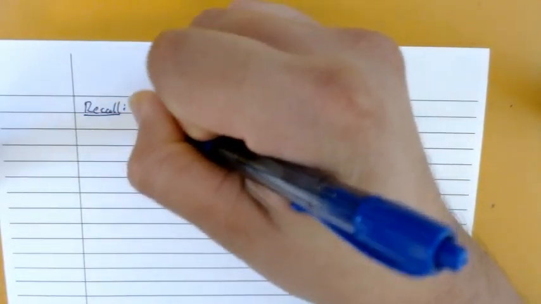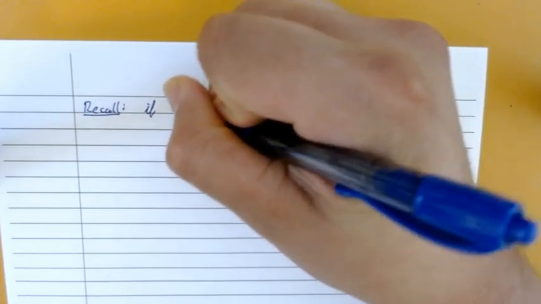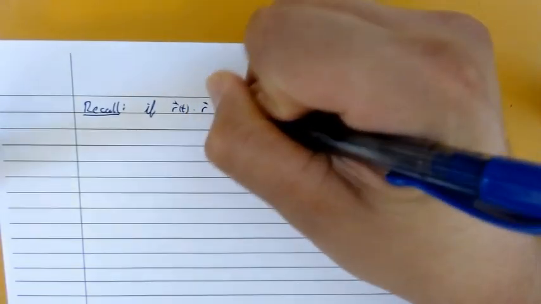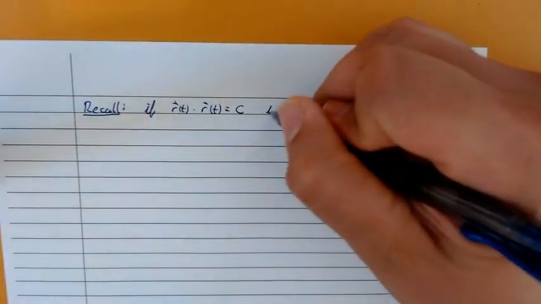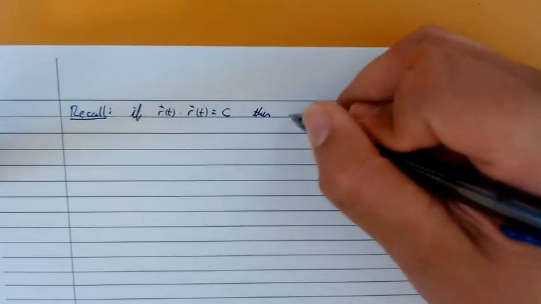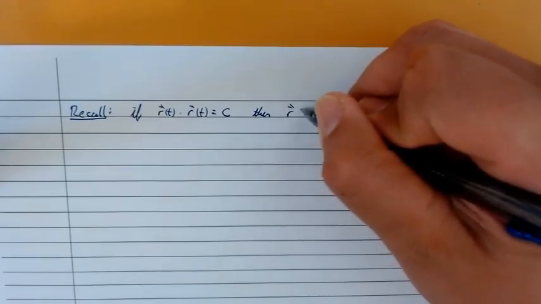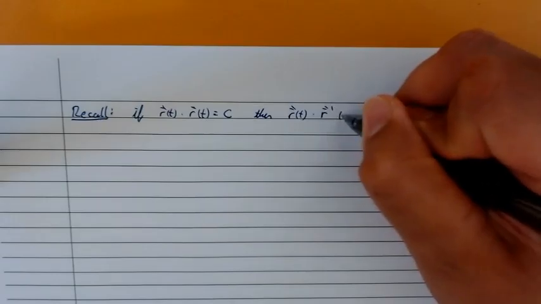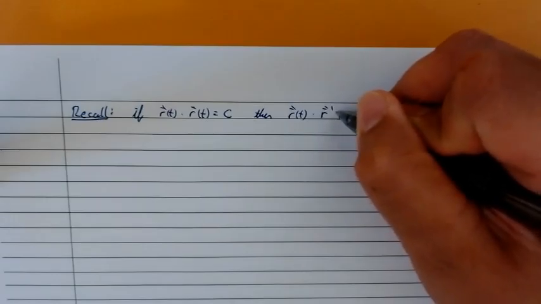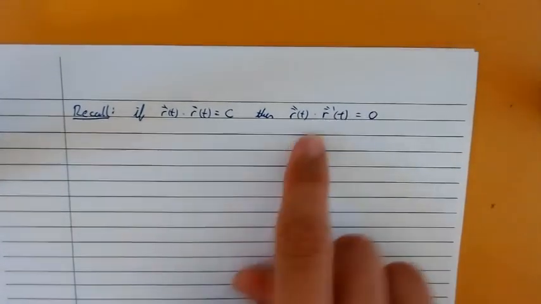Recall, if you take the dot product of a vector-valued function with itself, and you get a constant, then if you take the dot product of that vector-valued function and its derivative, you must get 0.